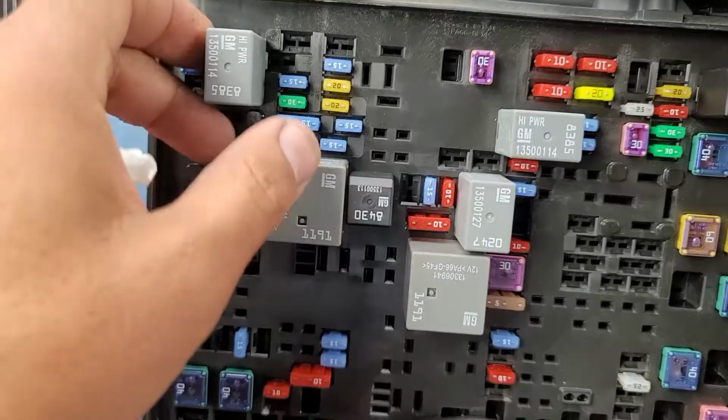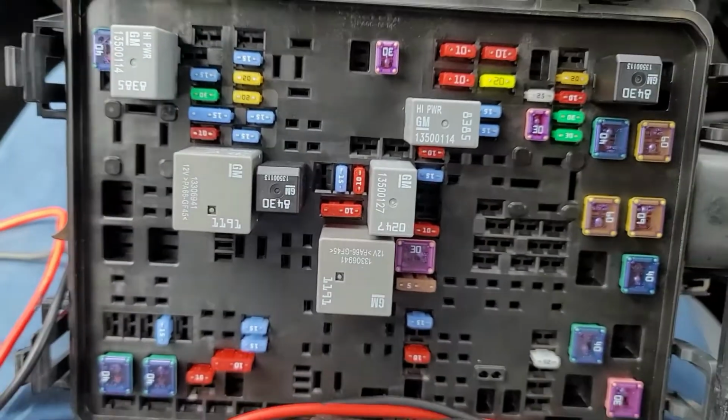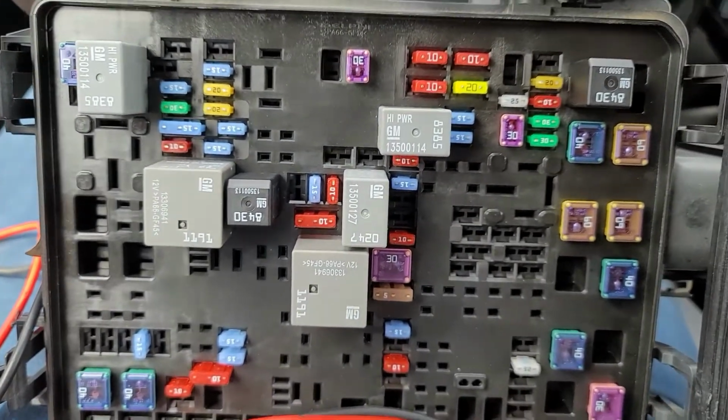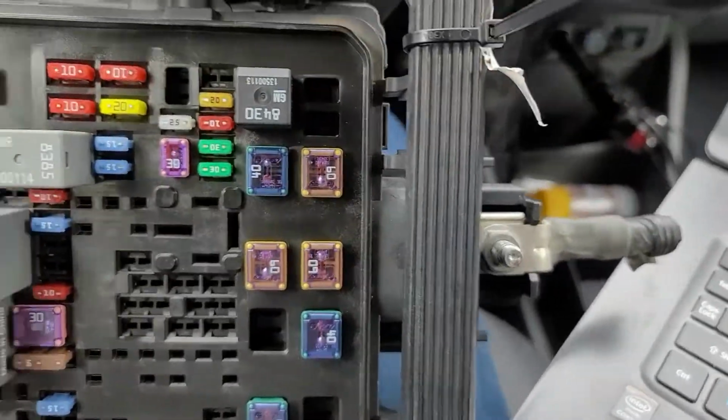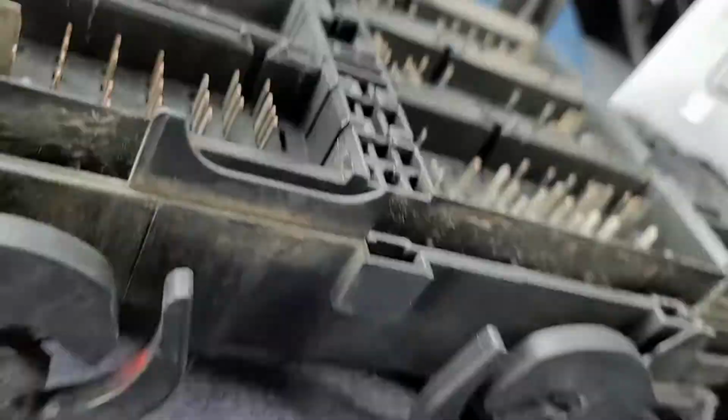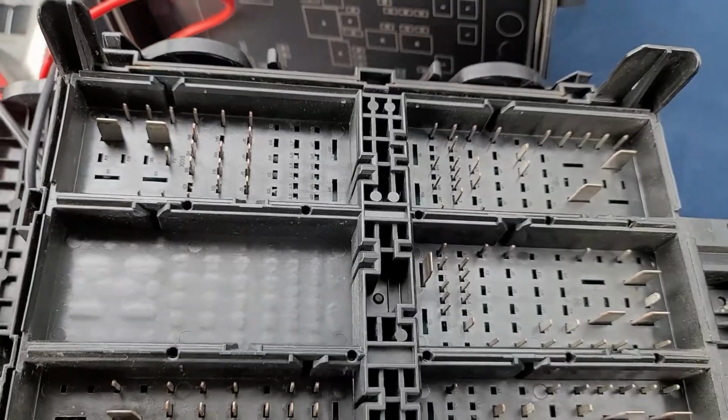They got me one, and as soon as I opened the lid, water came out, and all these relays were rusted, and it was a mess. I told them I'm not gonna install it. So they got me this one, which is in really good condition. I checked the pins in the back, nothing is bent.